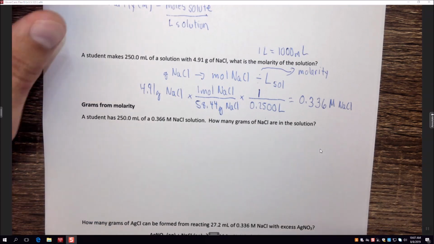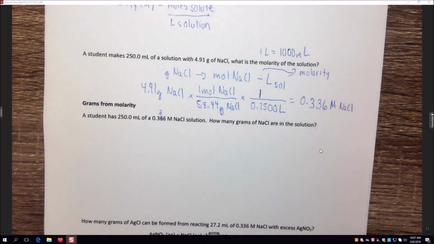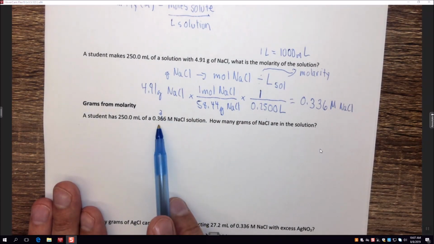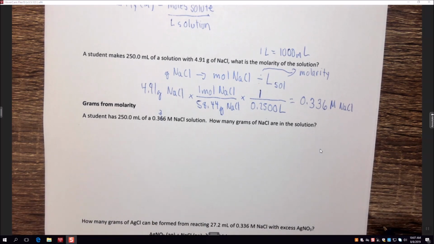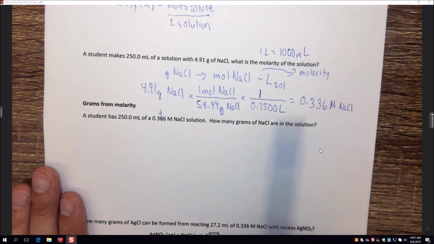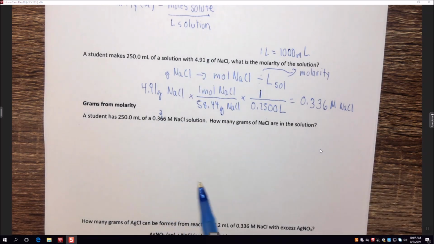So Tim just pointed out to me that there's a typo here, and this should be 0.336 molar NaCl solution. So a student has 250 milliliters of a 0.336 molar NaCl solution. How many grams of NaCl are in the solution? So basically, we got 0.336 molar when we use 4.91 grams. So when we do this, it should give us 4.91 grams. But the point here is we're just asked the same question backwards.